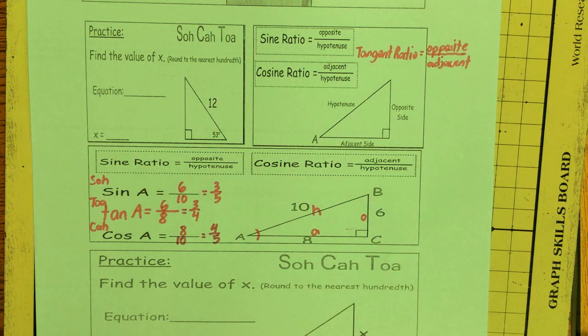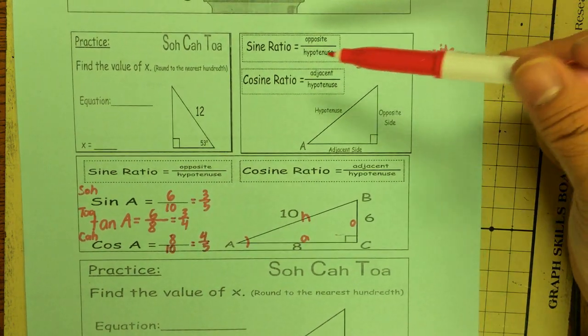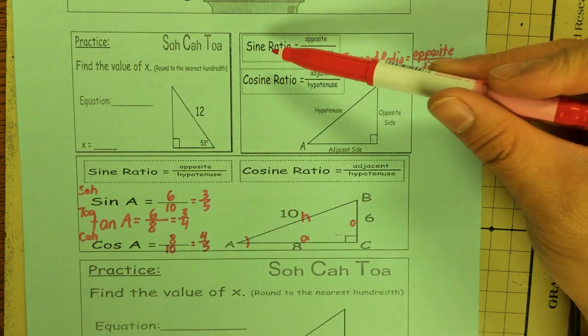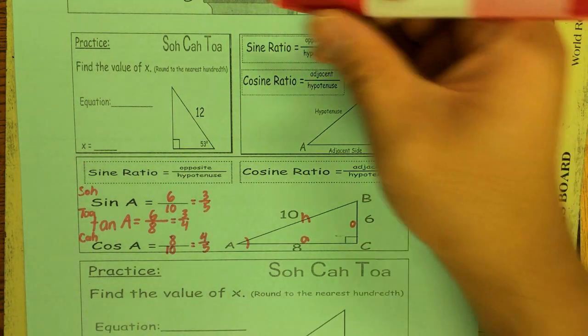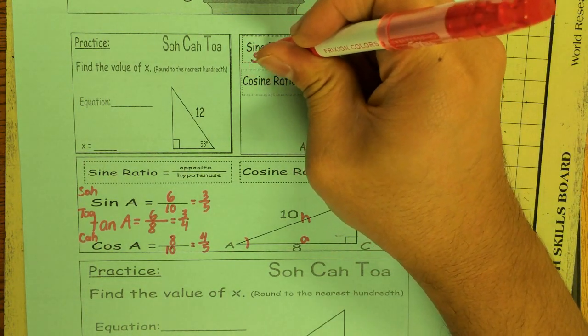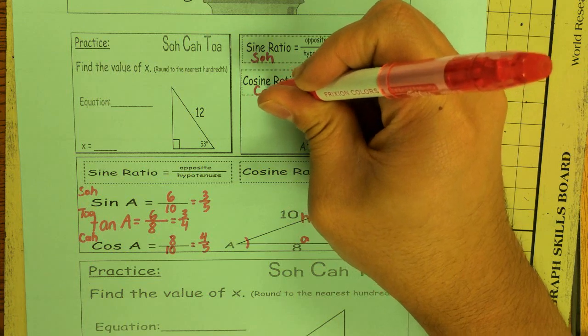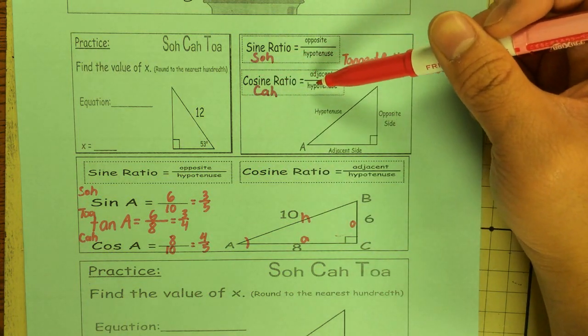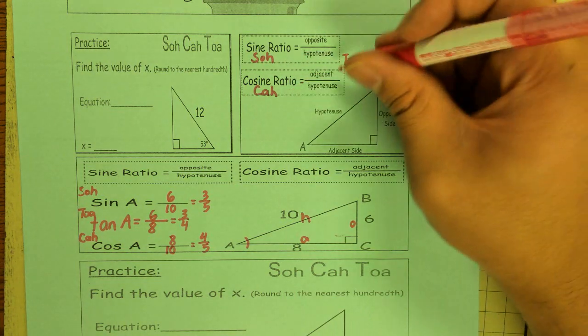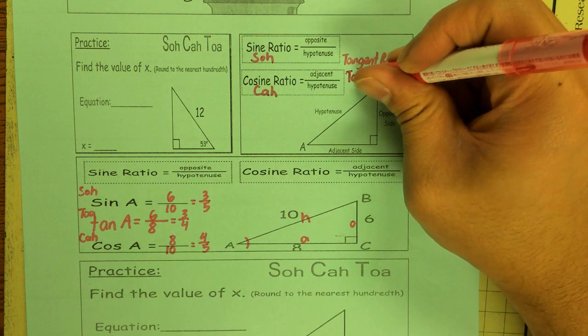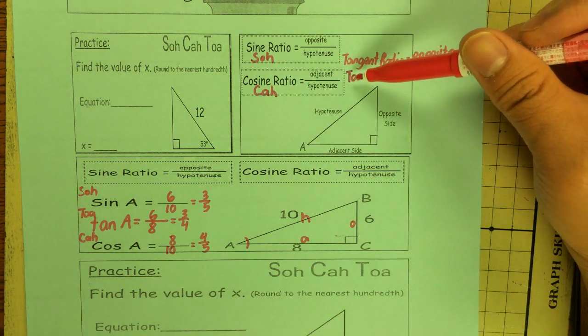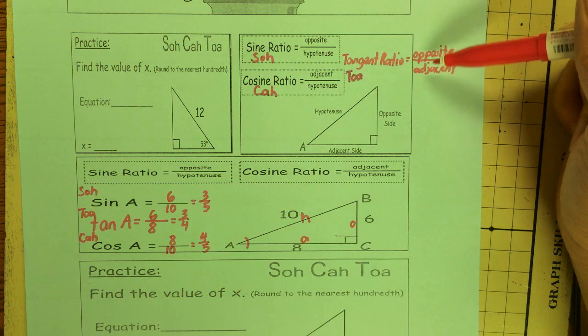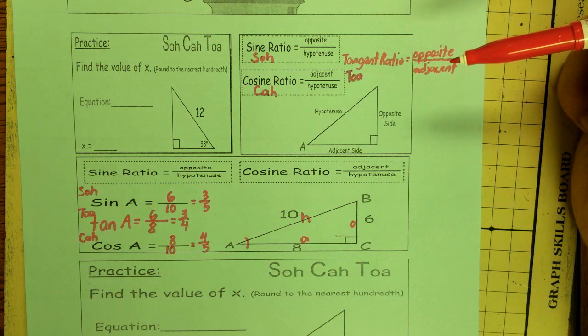So there you have sine, cosine, tangent. And these come from here. Sine, S-O-H. So this is soh. Cosine, we have a C, A adjacent, H hypotenuse, cah, and tangent, T, tangent, O opposite, A adjacent, toa. SohCahToa.